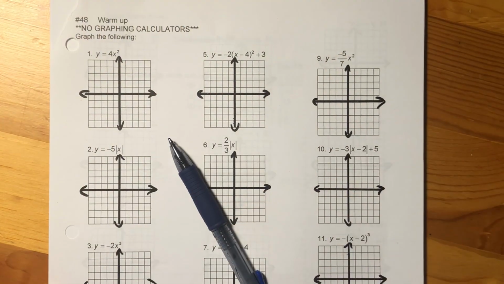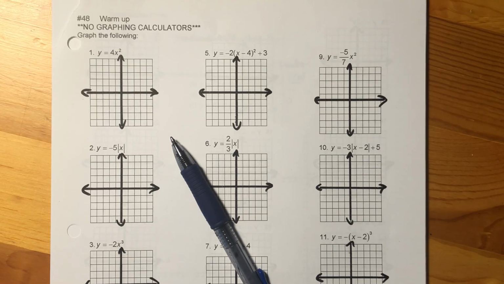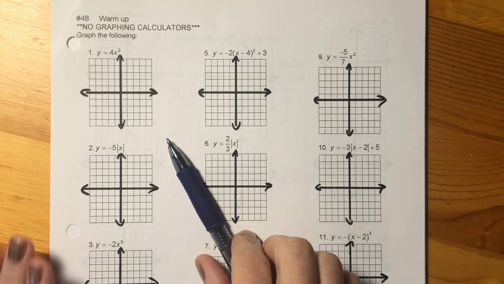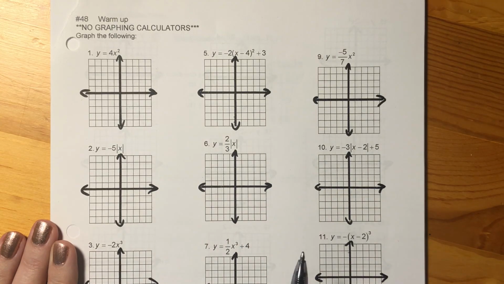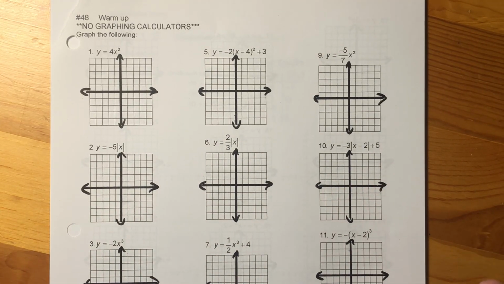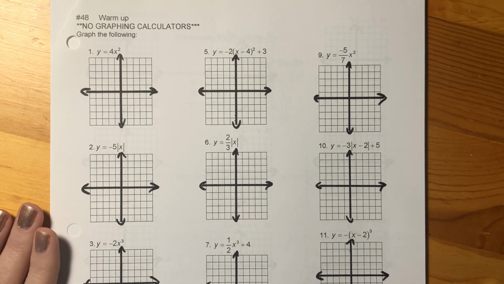This is a review from yesterday, what we did with basic transformations of functions. So, think about how these are going to change. If we were in the classroom together, what I probably would do is have us go through and just talk about what the transformation is going to be.